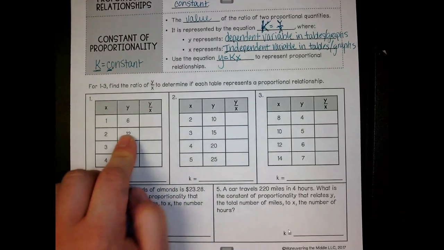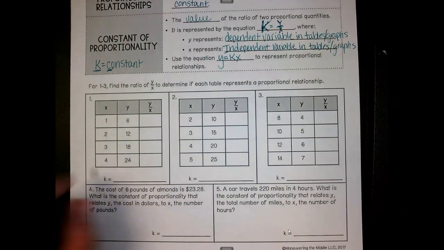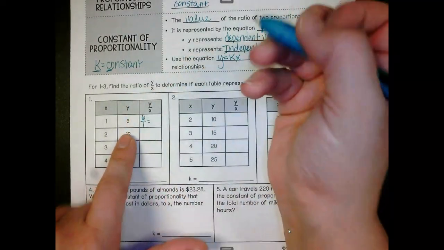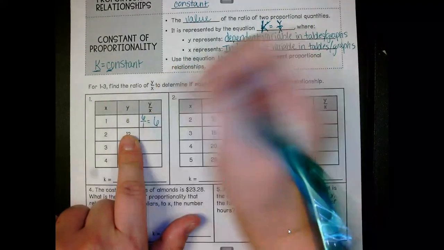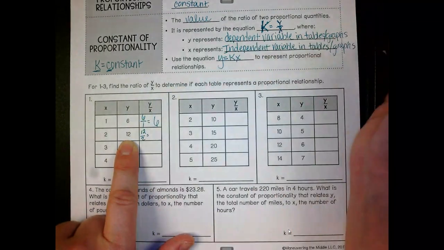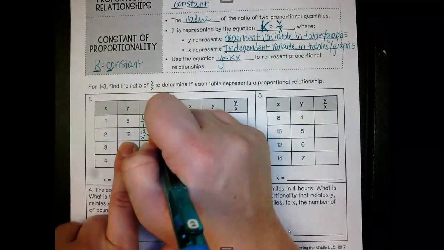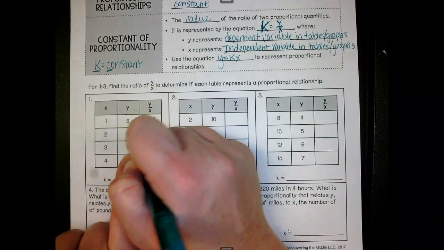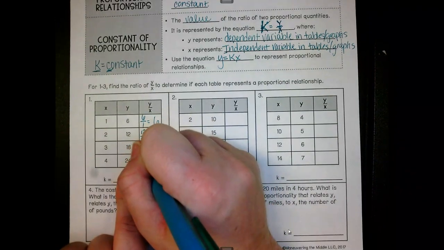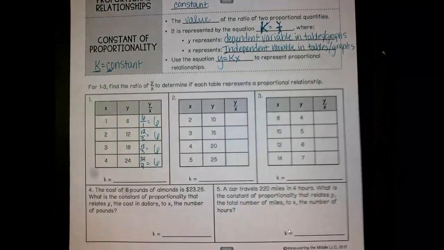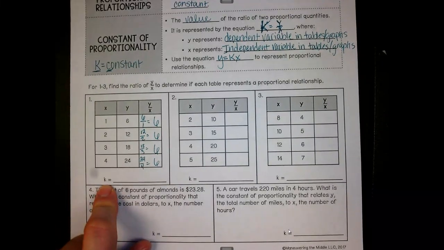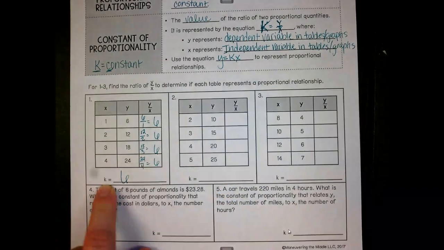So it says y over x. Well, what's my y value in this table? 6. So I have 6. My x is what? 1. So if I do 6 divided by 1, what does that give me? 6. Okay, so my y value is 12. So what's 12 divided by 2? 6. All right, so I have 18 over 3. What's 18 divided by 3? 6. And then 24 divided by 4. So did it have a constant? Yes. That means it's proportional. And then it asks for my constant. Well, what was my constant? 6.